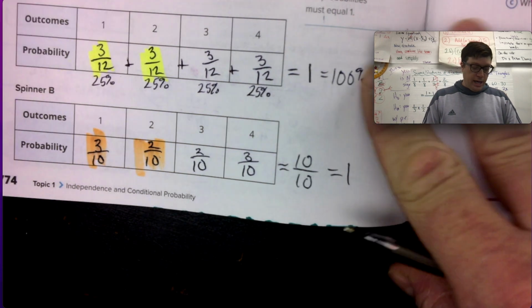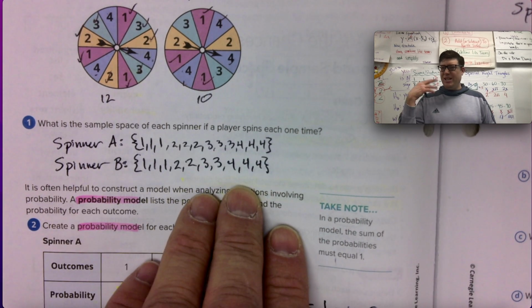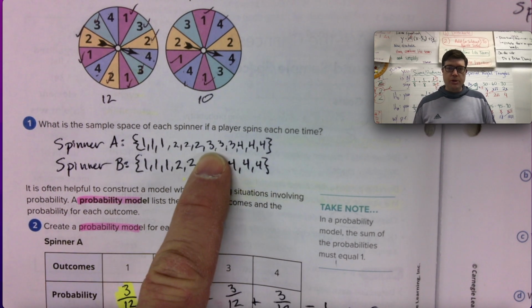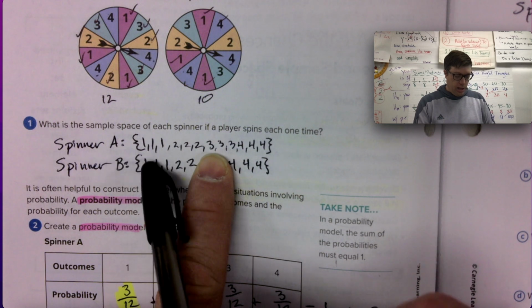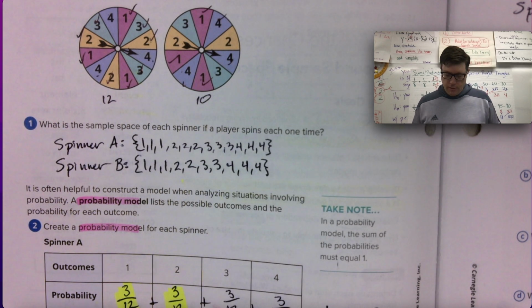And I don't need to look at the spinner. I don't need to look at the sample space because I've already done that work. I've already done the work to figure out, okay, I'm not going to count the 3, but I'm going to count all of what's left, all 8 of those options for spinner B.